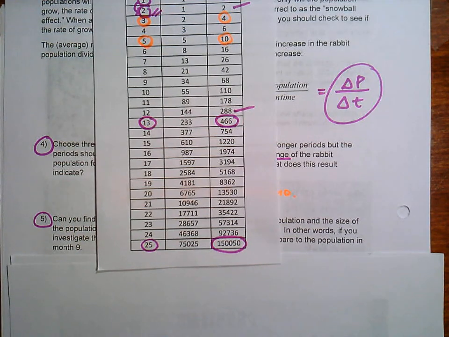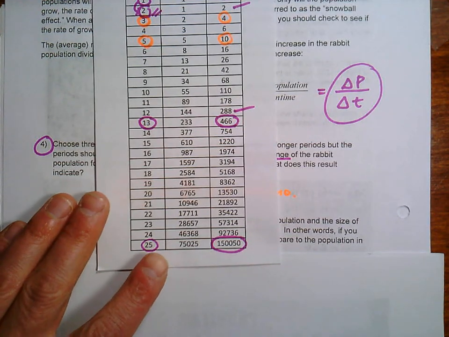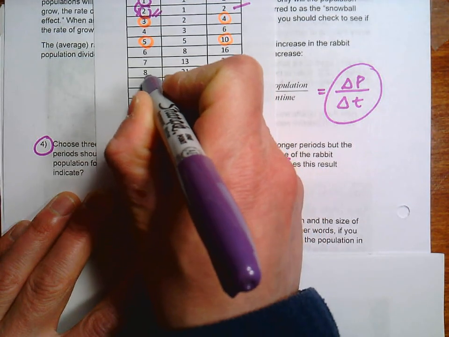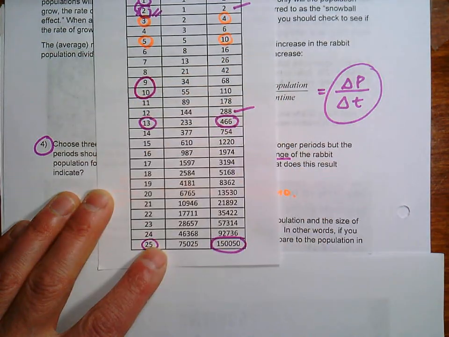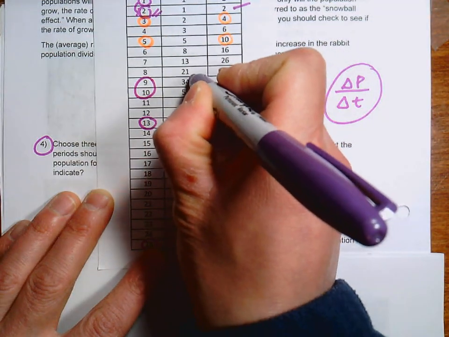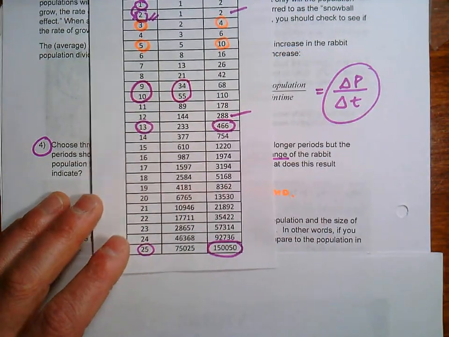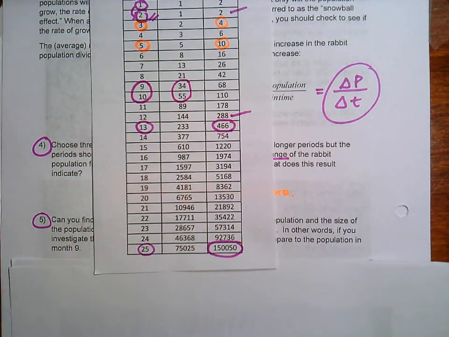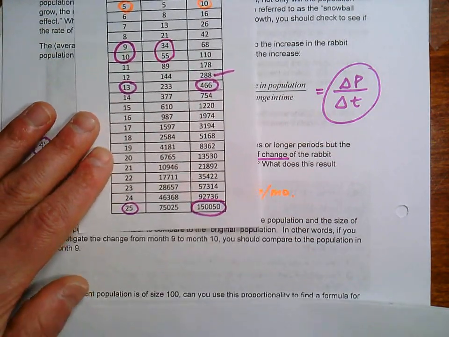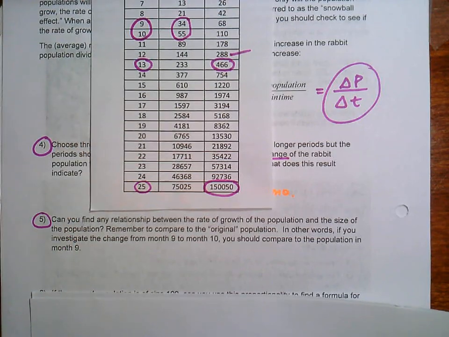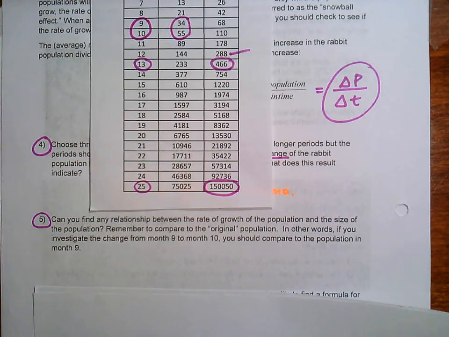So they're telling us in the problem, maybe look at months 9 to 10. So I think they start off by having us look right in this section here. So I'm going to do that to start. And in this problem, they're not saying to compute the average rate of change, but this is the relative change.